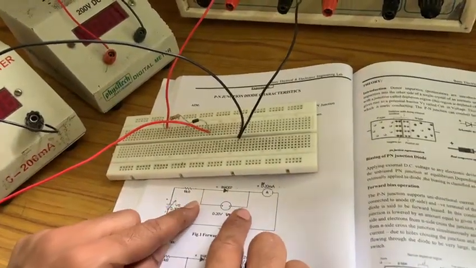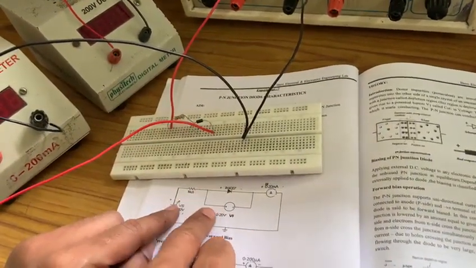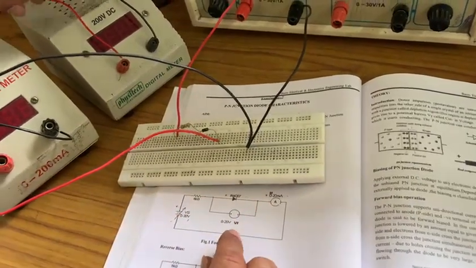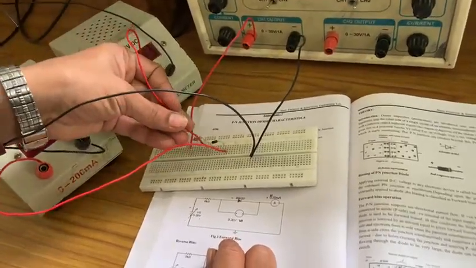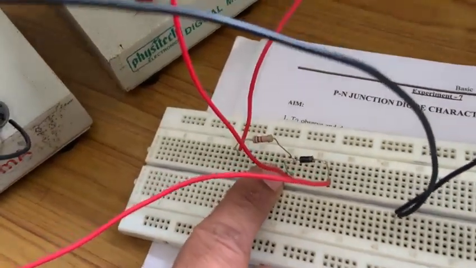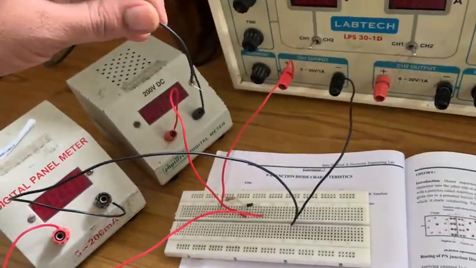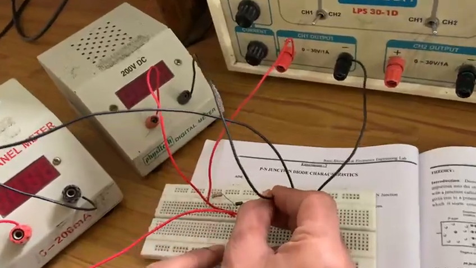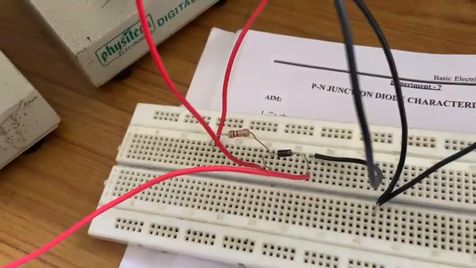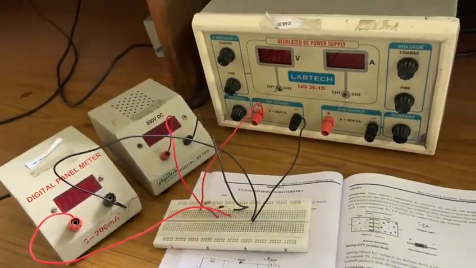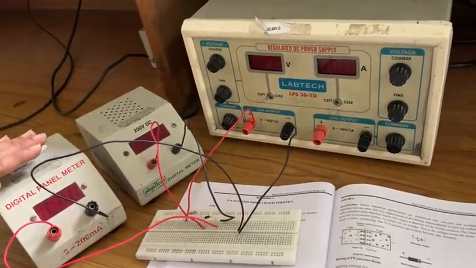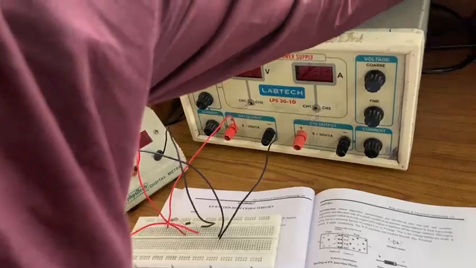Now we need to connect the voltmeter. Here the voltmeter is in parallel with this PN junction diode. Positive is connected to the anode, negative is connected to the cathode. This is the positive of my voltmeter, connected to the anode vertically on the same line. This is the negative of my voltmeter, connected to the cathode vertically on the same node. Now this forward bias connection is completed. Now we need to apply the supply voltage, thereafter verify the voltage and current. For that I am going to switch on the supply.